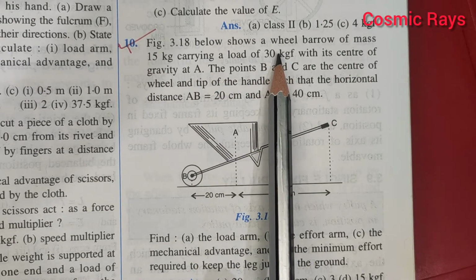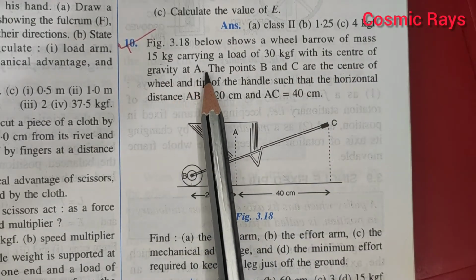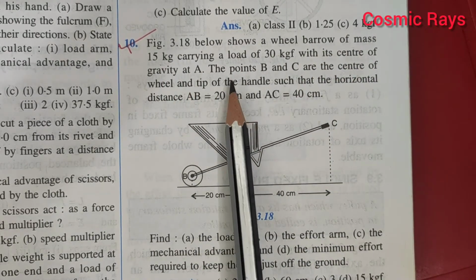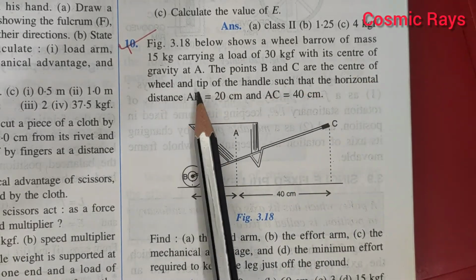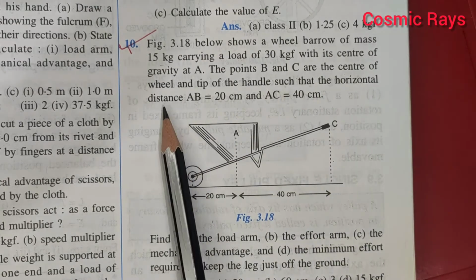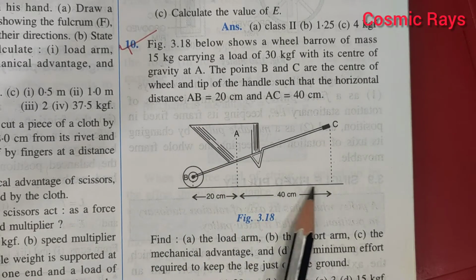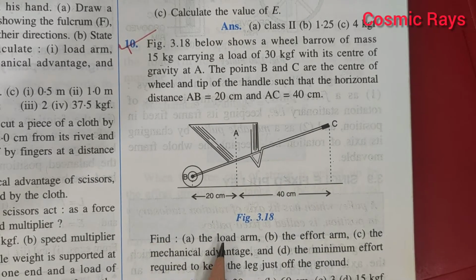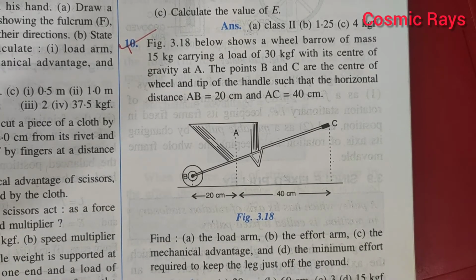So the total load will be 30 plus 15 with its center of gravity at A. They have already shown it in the figure. The points B and C are the center of the wheel and tip of the handle such that the horizontal distance AB is 20 centimeter and AC is 60 centimeter. Now we have to calculate the load arm, the effort arm, the mechanical advantage and the minimum effort required to keep the leg just off the ground.